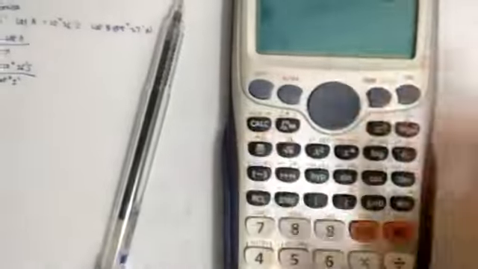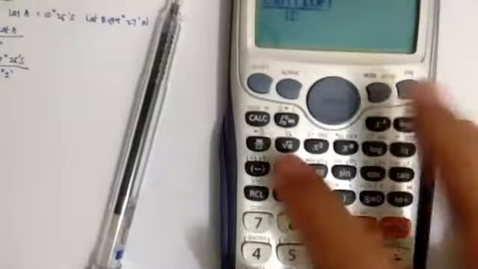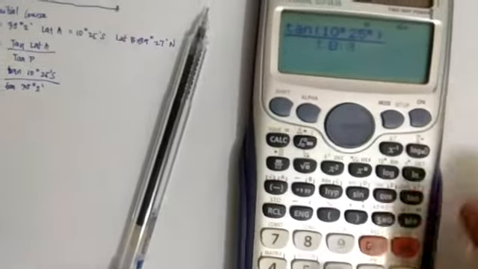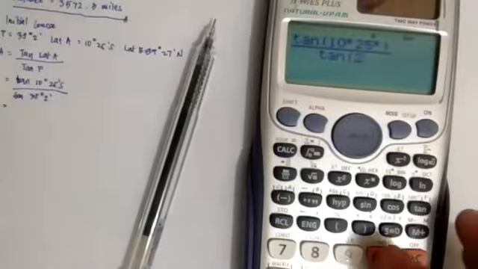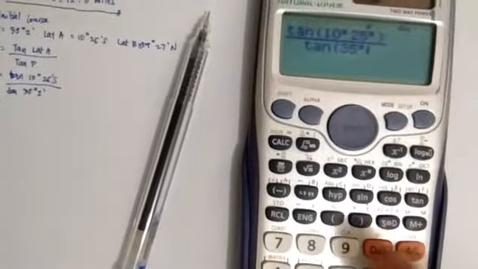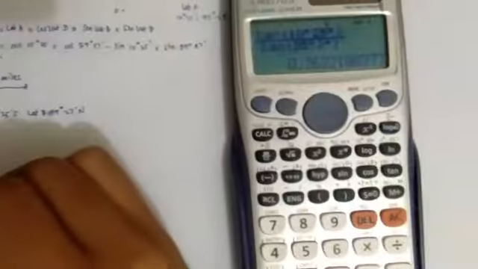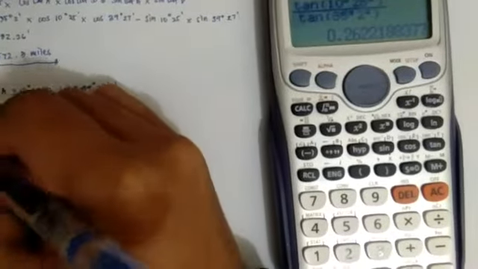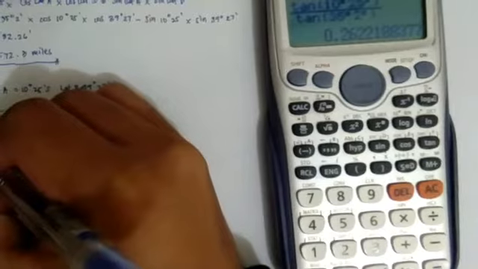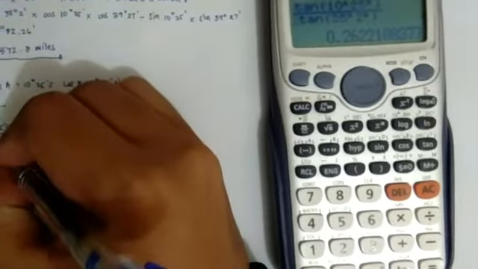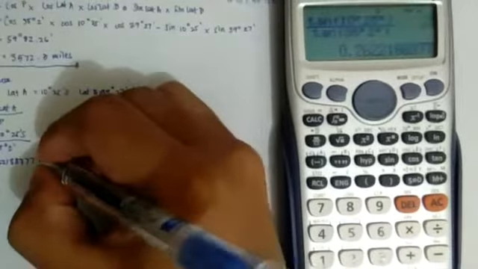So the value of our A, 10 degrees 25 minutes south, and tan P, 35 degrees and 2 minutes, is 0.2622188377. That would be north.